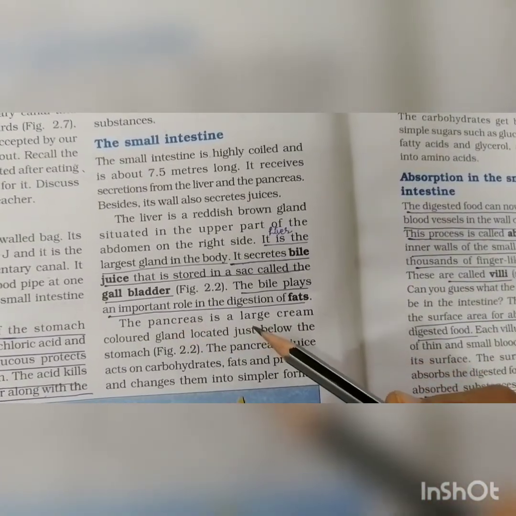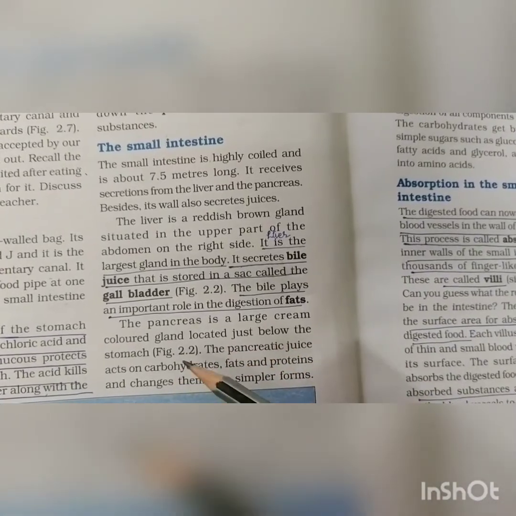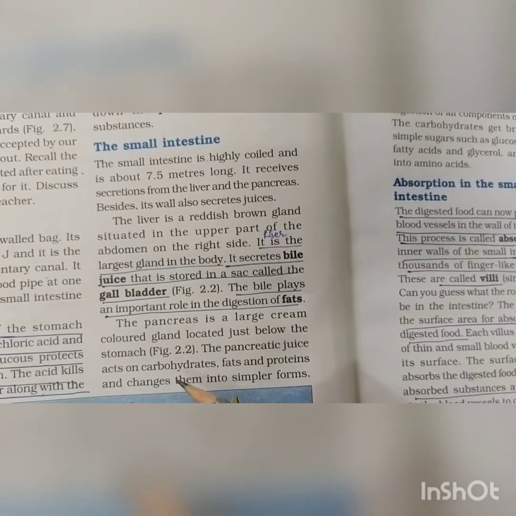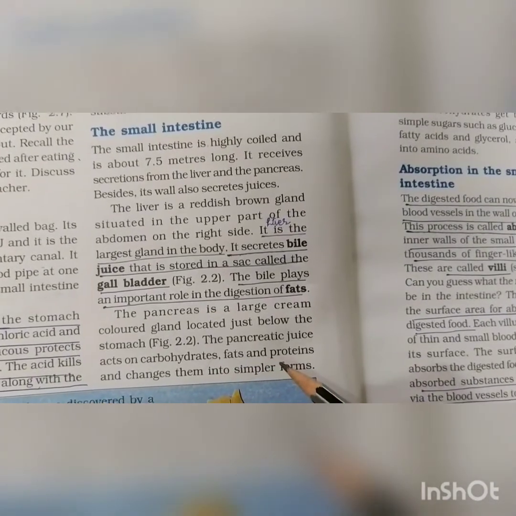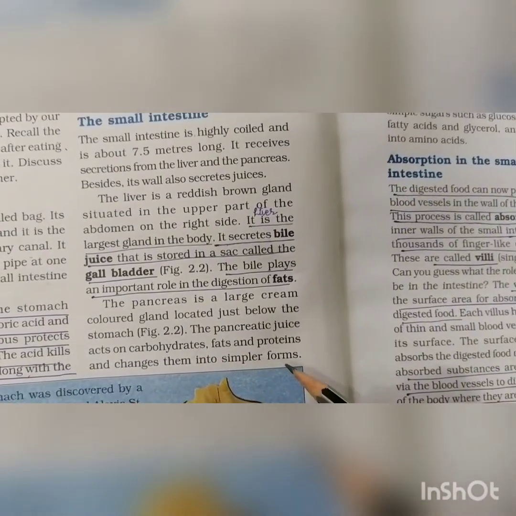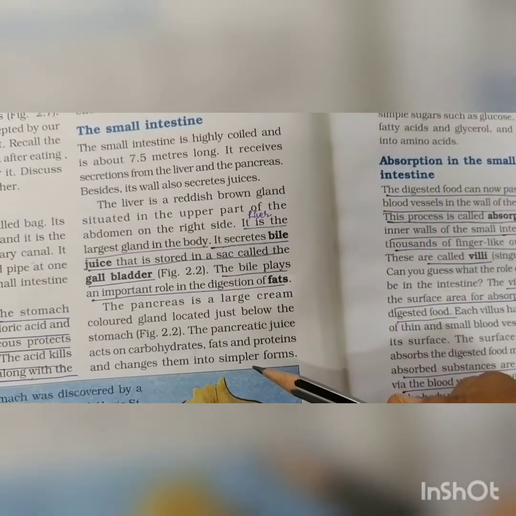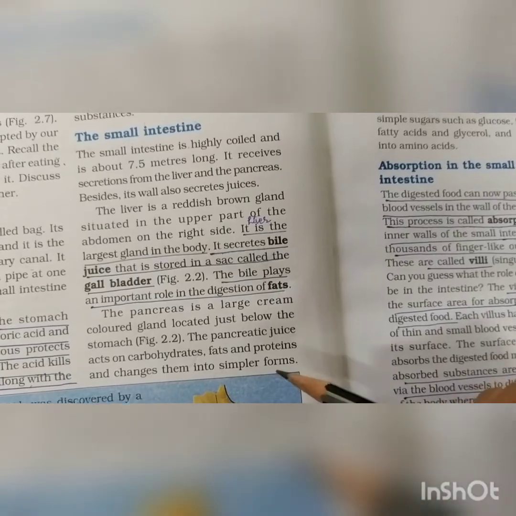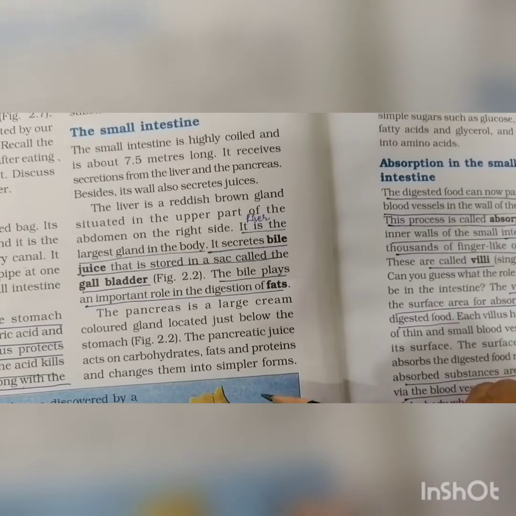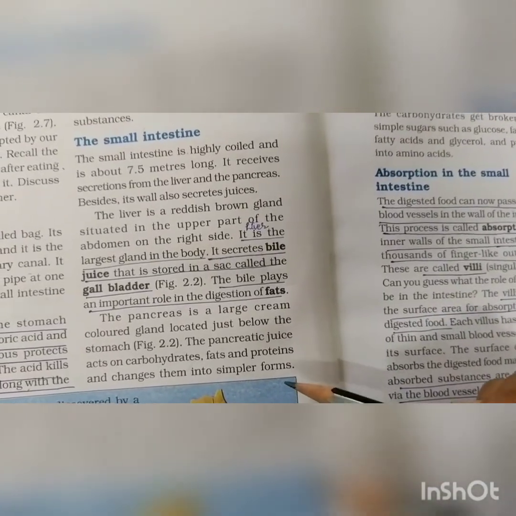The pancreas is a large cream-colored gland located just below the stomach. The pancreatic juice acts on carbohydrates, fats and proteins and changes them into a simpler form. The pancreas is a large cream-colored gland that is located just below the stomach, and the pancreatic juice acts on carbohydrates, proteins and fats and changes them into a simpler form.